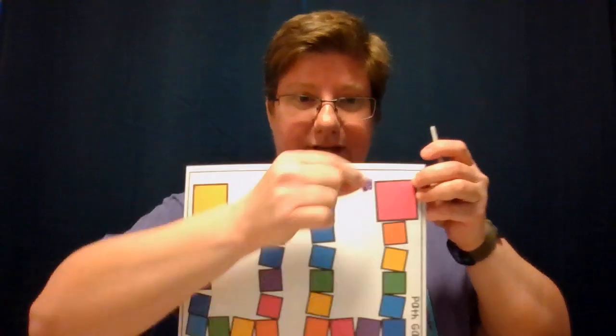Oh, and I'm also using a little button so that I have a piece to move. But you can use a quarter. You can use anything that you have in your house, a marker lid, anything that you can use to move on your path to get your button from one end to the other.